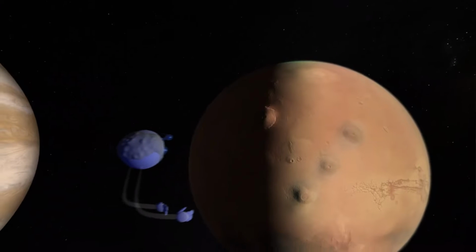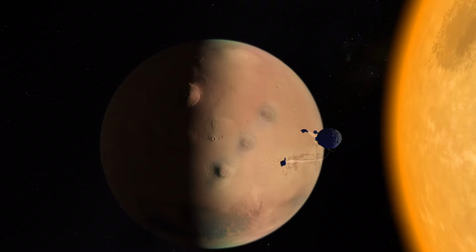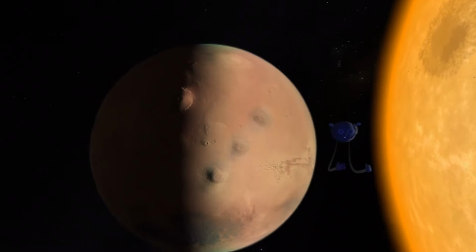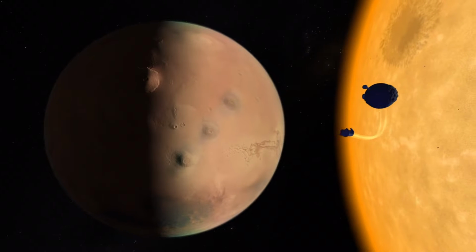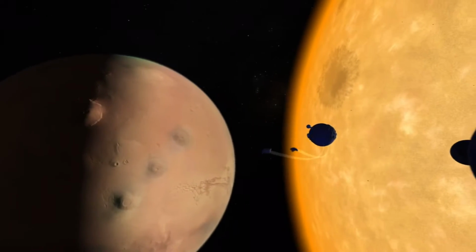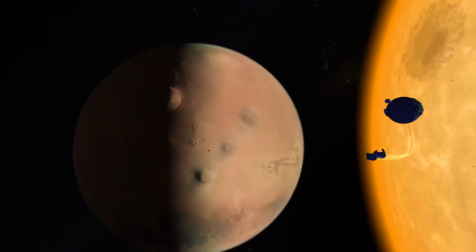Then over here you have these three large volcanoes all lined up in a row. These are informally known as the Three Princes. They all sit on top of an elevated region called the Tharsis Bulge. This bulge is about 10 kilometers higher than the rest of the planet on average.